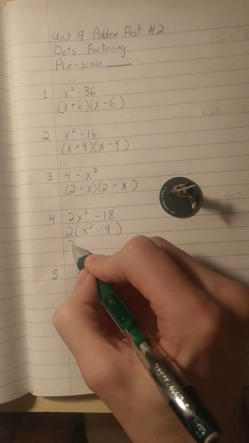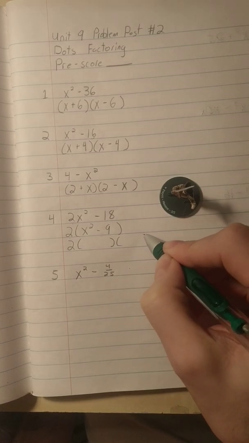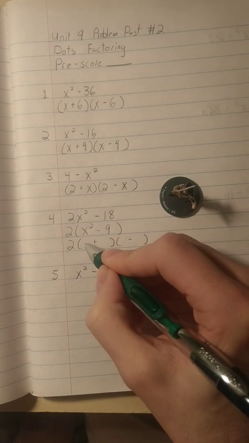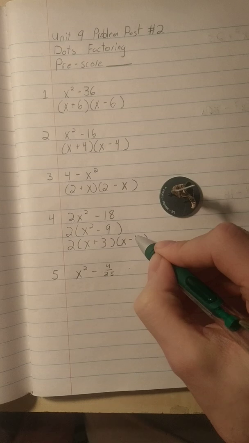I can't forget about that 2, so that'll have to come down. And then I'll set up my parentheses for conjugates. One's a plus, one is a minus. Square root of x squared is x. And the square root of 9 is 3.